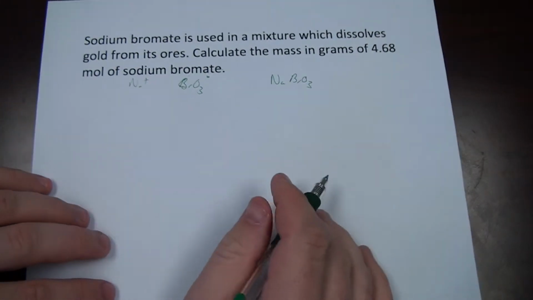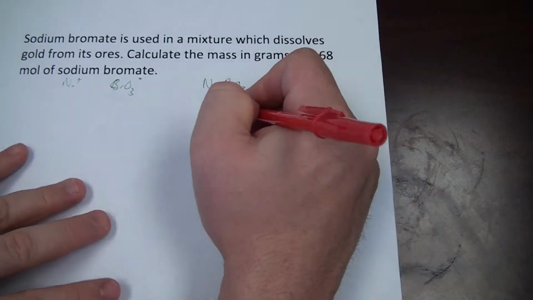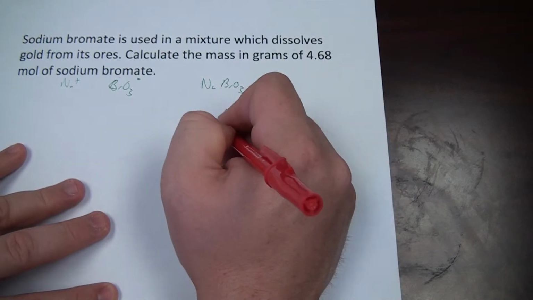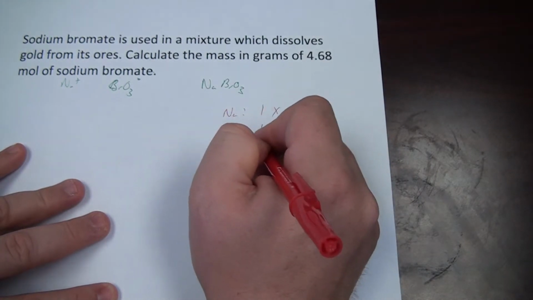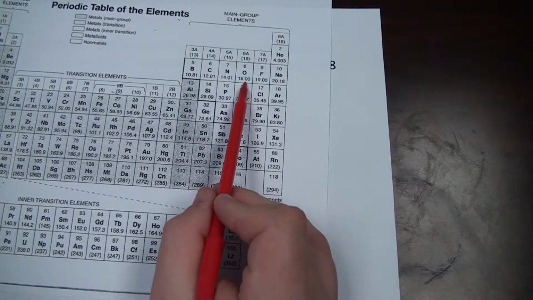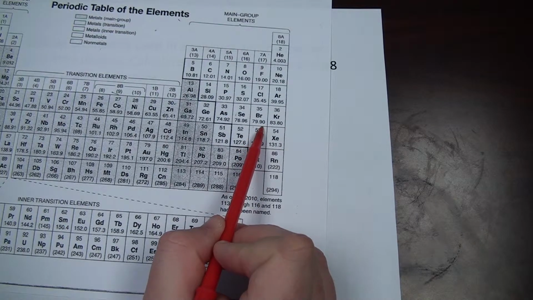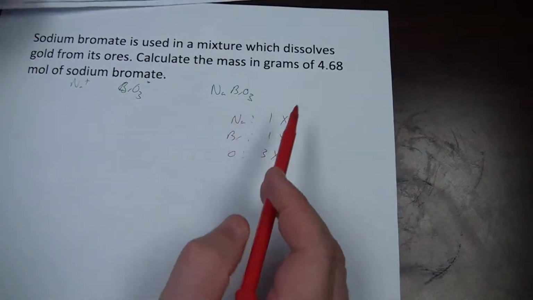Right? Calculate its molar mass. Na, there's 1, times bromine, again 1, and oxygen 3. From the periodic table again, oxygen is 16.00 grams per mole, bromine 79.90, and sodium 22.99.